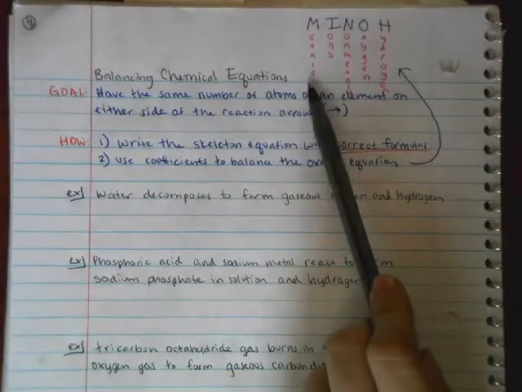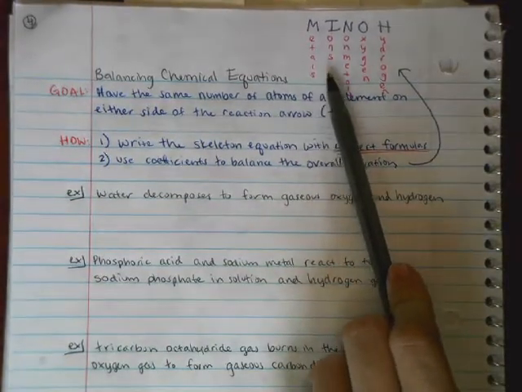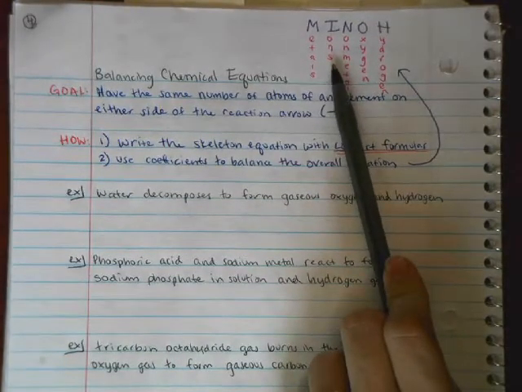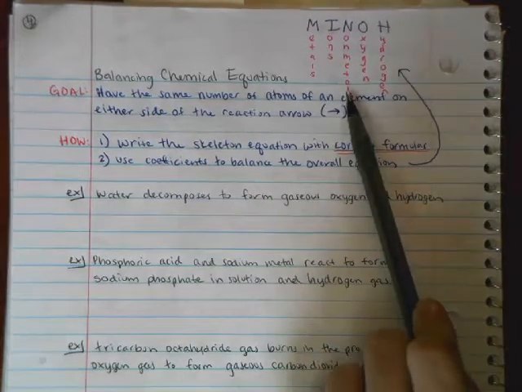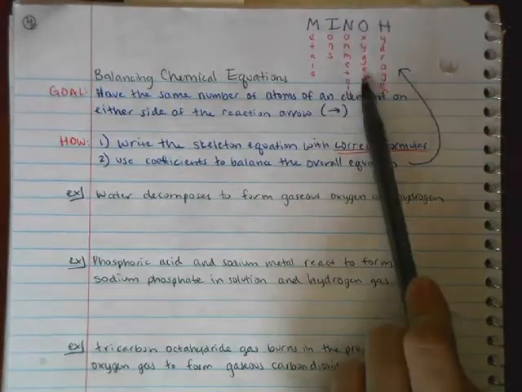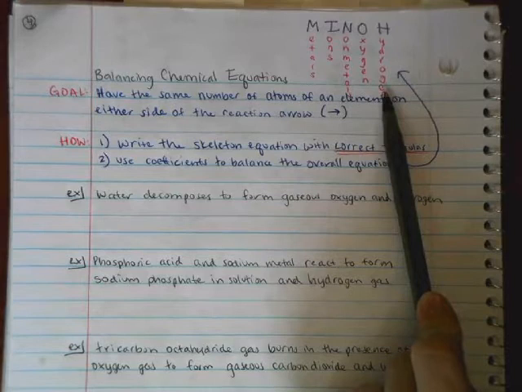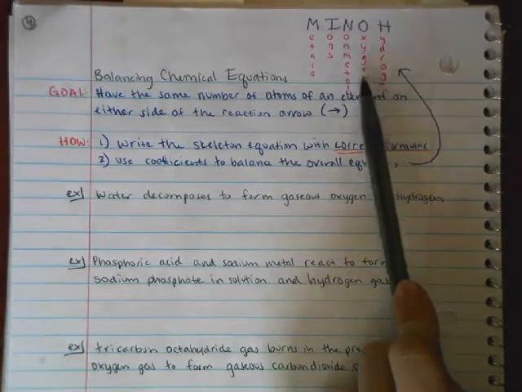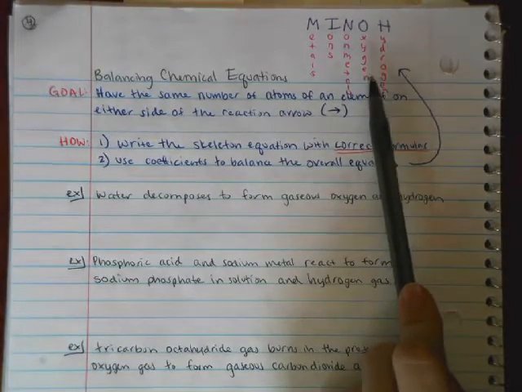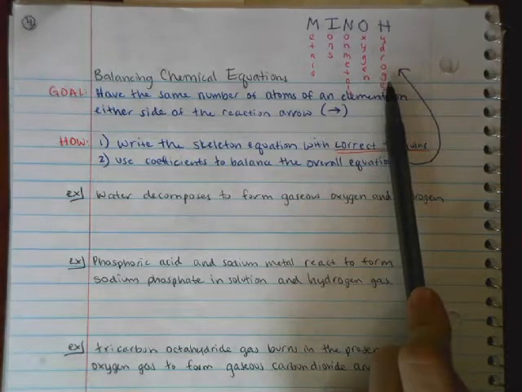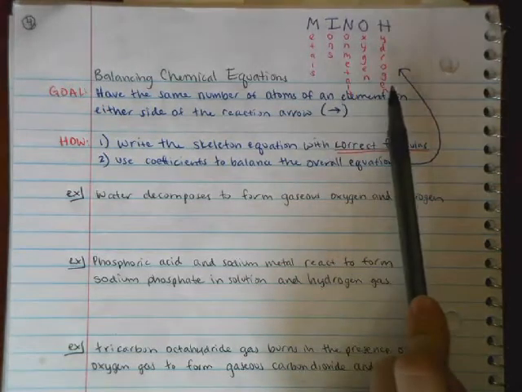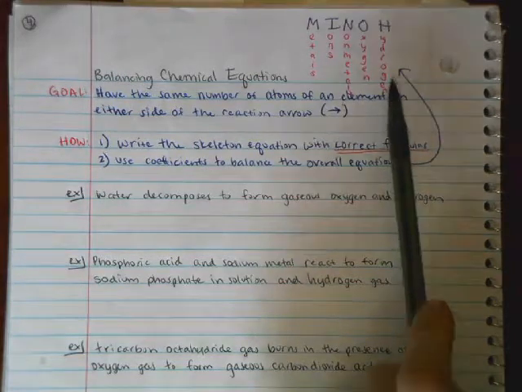So this suggests that you balance the metals first, and then the ions, specifically the polyatomic ions, then the nonmetals, and then any free oxygen or free hydrogen that you have. And by that I mean diatomic oxygen and hydrogen, not oxygen and hydrogen inside of other compounds. This is just a suggestion. It doesn't work perfectly every time, but it's a good way to get started.